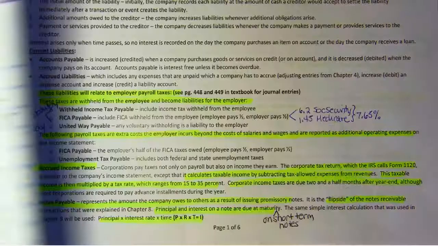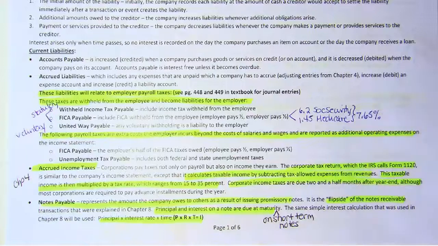Okay, now let's take a look at notes payable. And notes payable is really the flip side of notes receivable. We're talking about a promissory note, a written promise to pay principal plus interest at a future date. Now we're going to be talking about short-term notes payable in this lecture, which is notes that are due 1 year or less into the future.